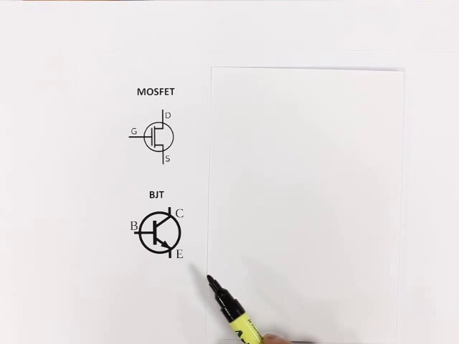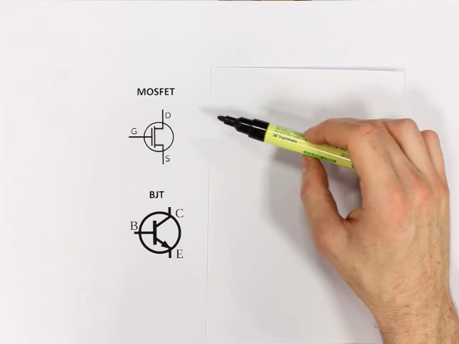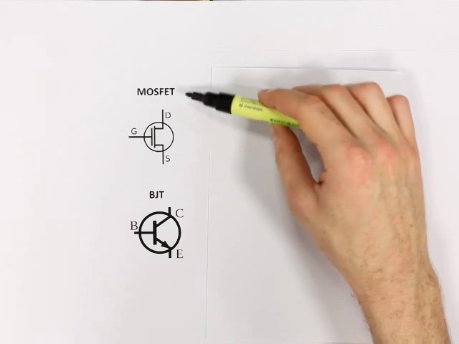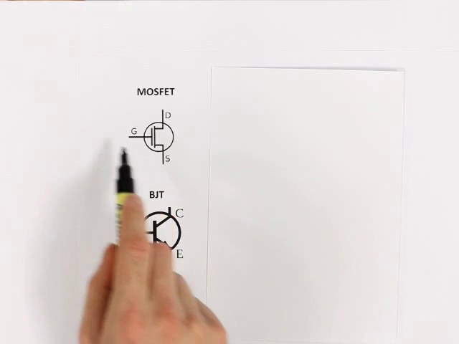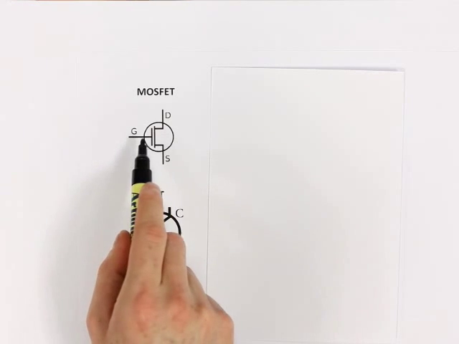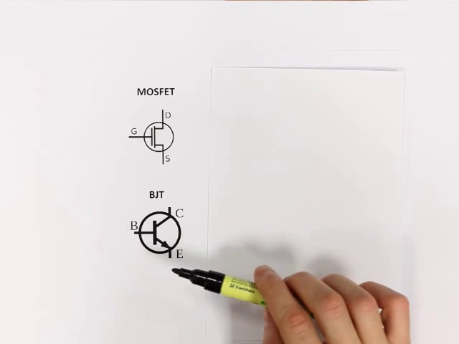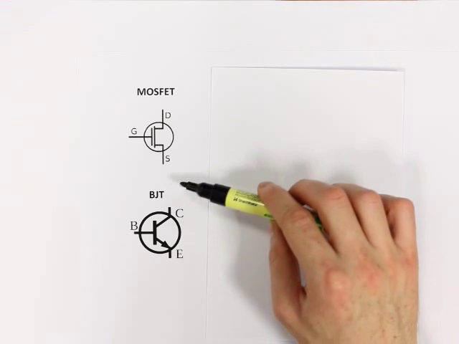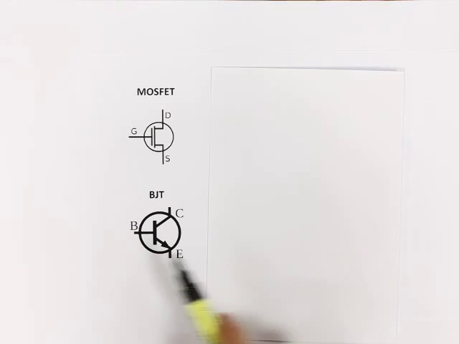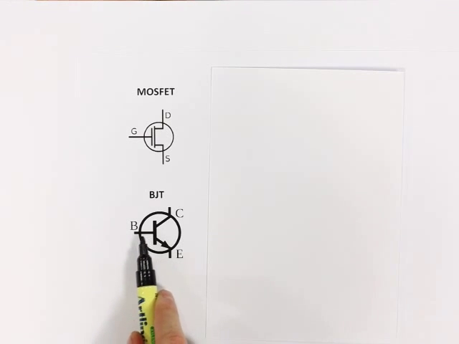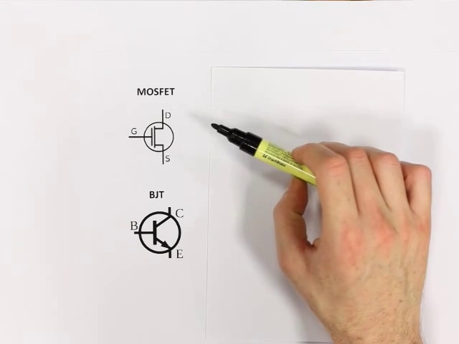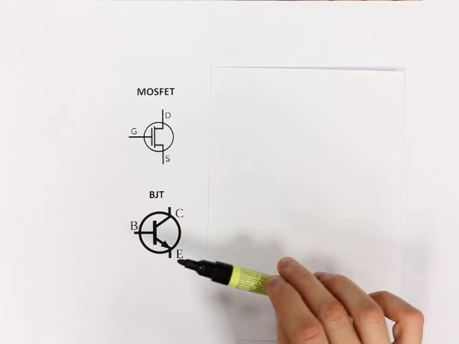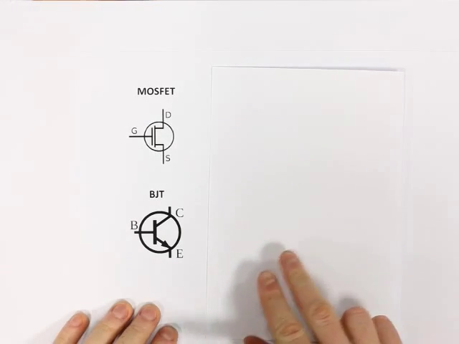Now, the major difference is that in a MOSFET, the current permitted to flow from drain to source is controlled by the voltage across gate to source, and negligible current enters the gate. Whereas in a BJT, the current permitted to flow from collector to emitter is controlled by the current entering the base and exiting the emitter. So where the MOSFET is a voltage control device, the BJT can be thought of as a current control device.